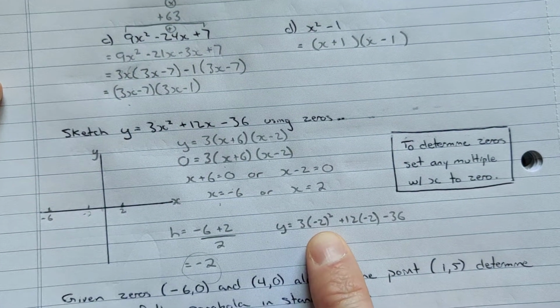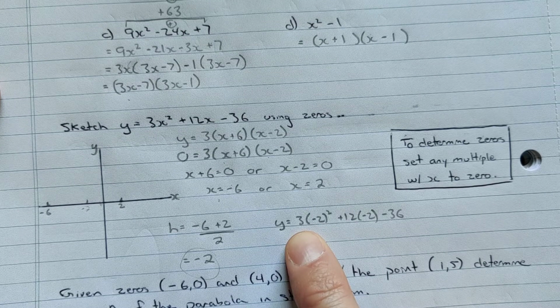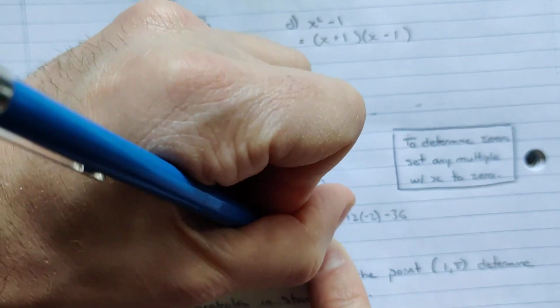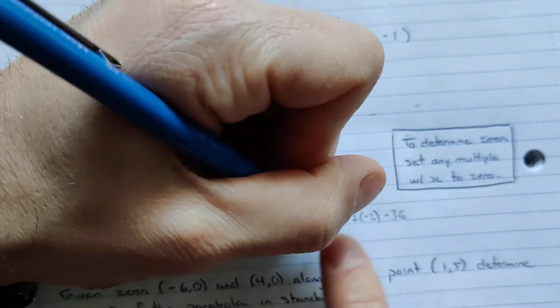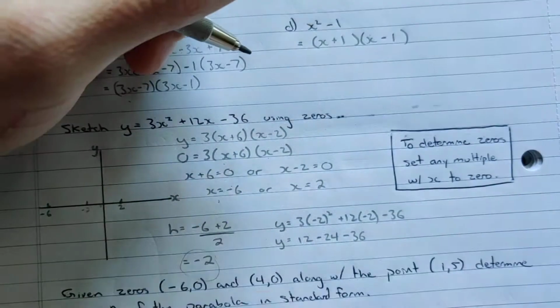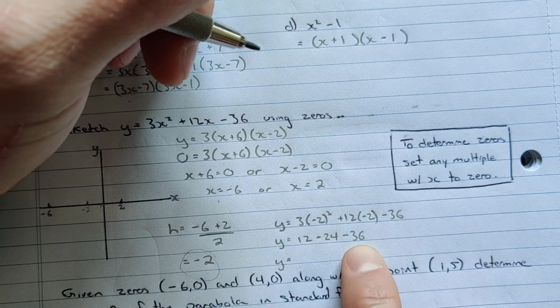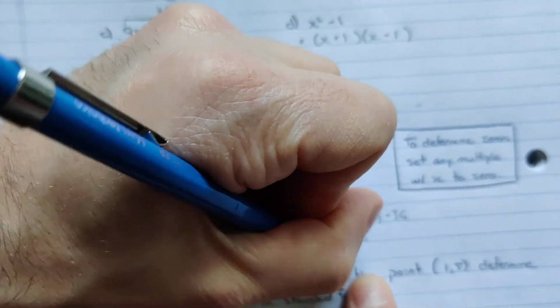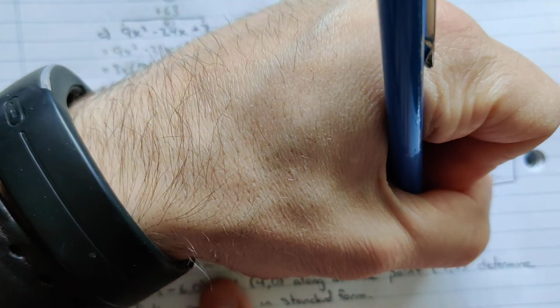Negative 2 squared is 4. 4 times 3 is going to give me 12. 12 times negative 2 is going to give me negative 24 and then a minus 36. Simplifying that down, 12 minus 24, negative 12. Negative 12 minus 36, negative 48.